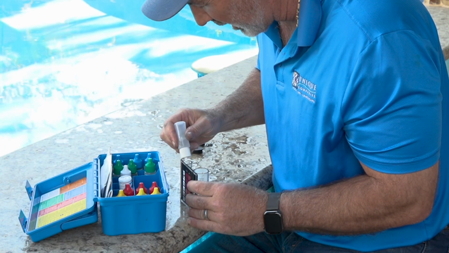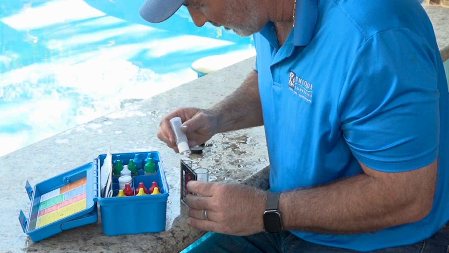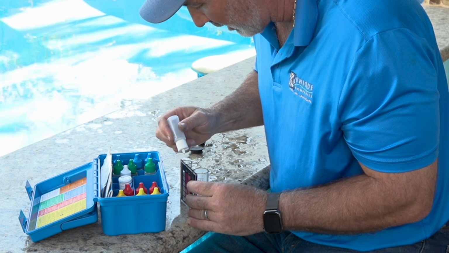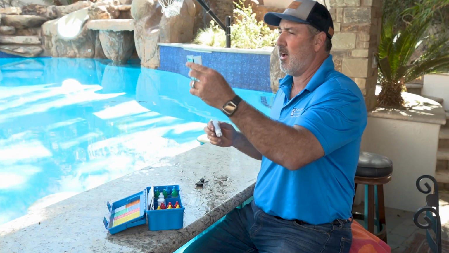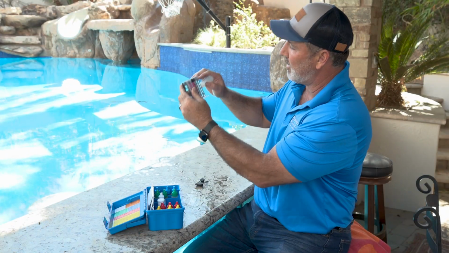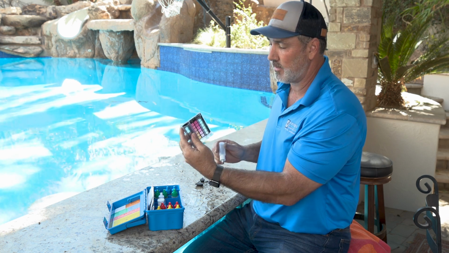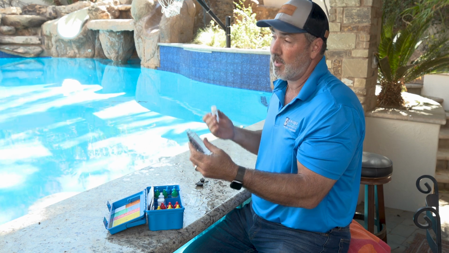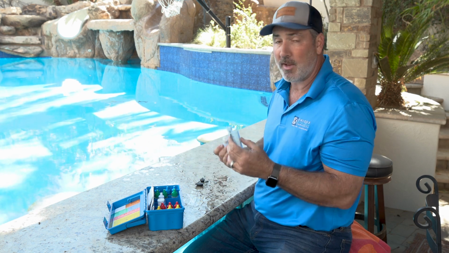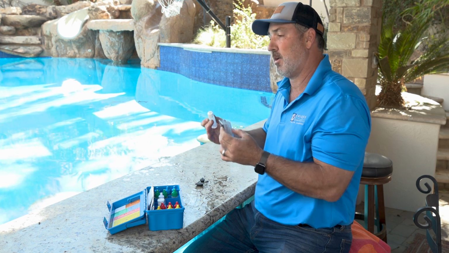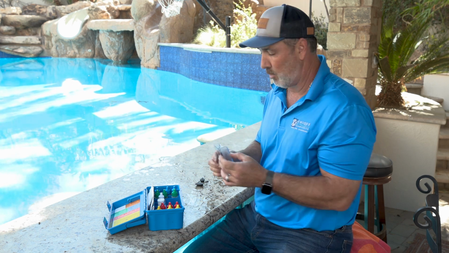And slowly going to add it. Most of the time I can get mine all the way to the top. I can still see that black dot, and it's just starting to disappear now. So look at that. Mine's right around 35 parts per million of cyanuric acid, and that's ideal for the IntelliChem system that I have by Pentair. We want a cyanuric level between 20 parts per million and up to 50 parts per million max, and that keeps the free chlorine in the pool.